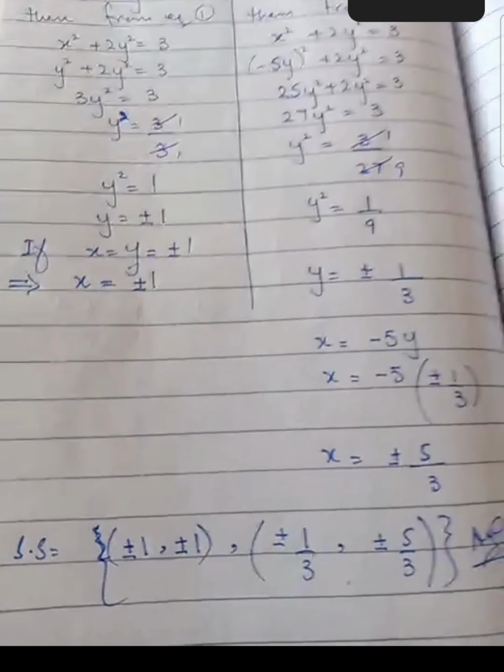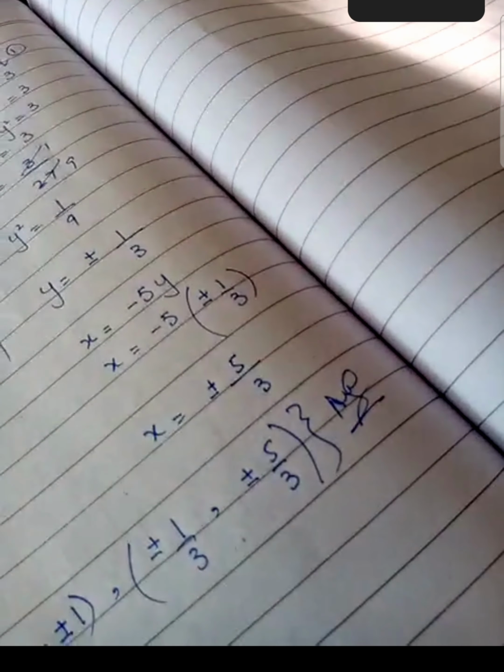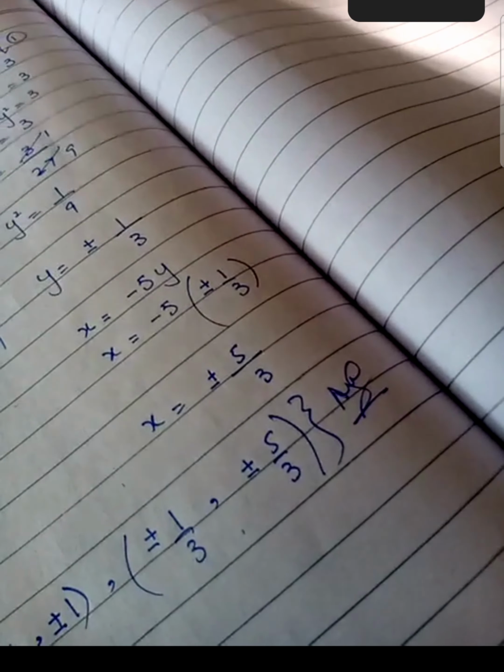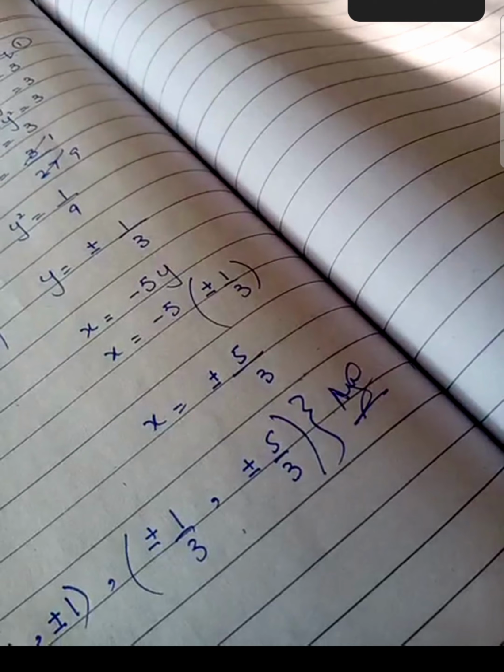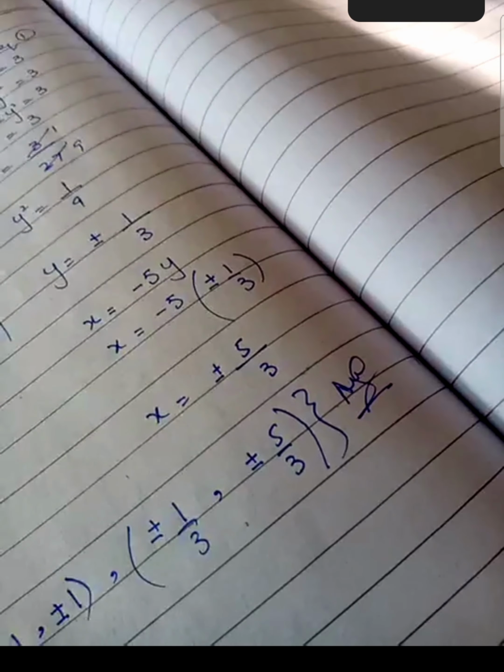Done? Yes, ma'am. Okay, now come towards question number 11. Check, can you do it? Again, equation number 2 can be simplified. You can get to the solution. Yes, ma'am. Okay, question number 12.